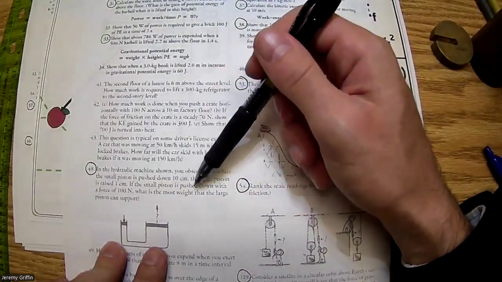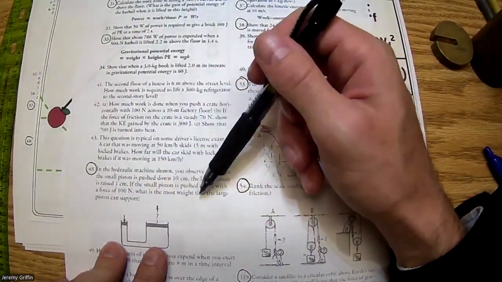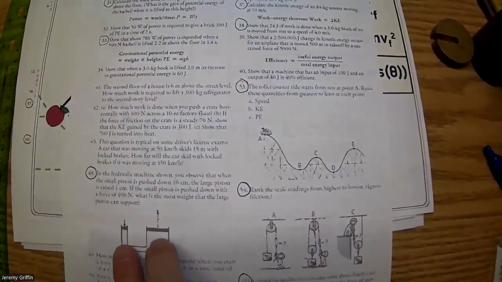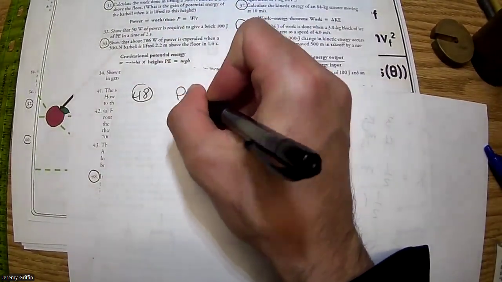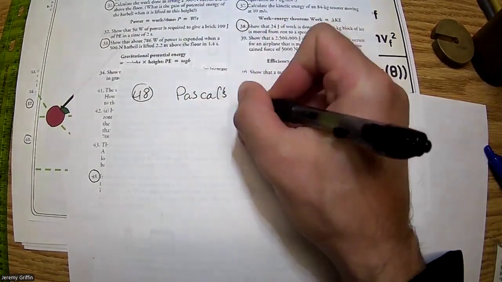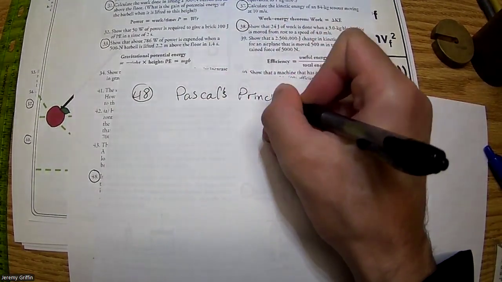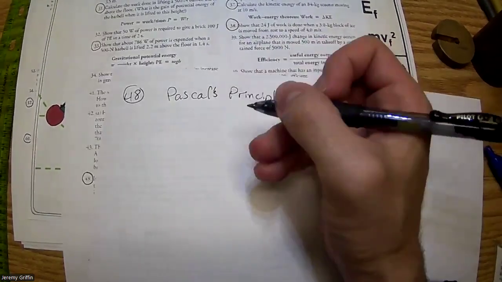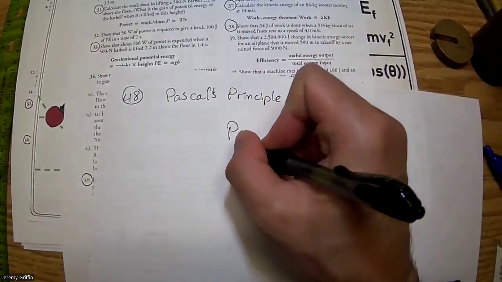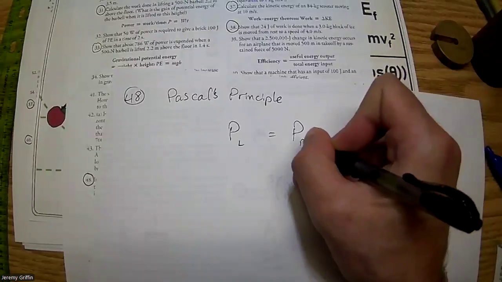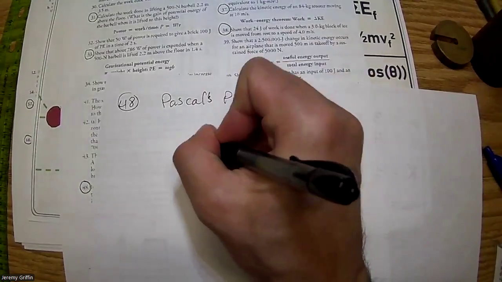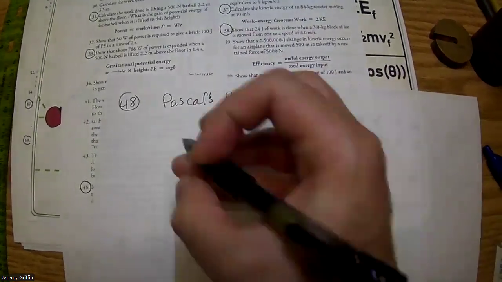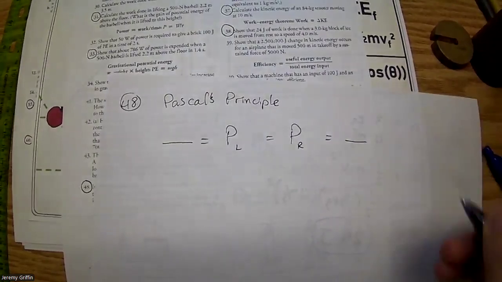The small piston is pushed down with a force of 100 newtons. What is the most weight that the large piston can support? Now, here, I'll write down something from next semester called Pascal's principle. It says that the pressure is the same on both sides. So pressure on the left equals pressure on the right. Now, we did talk about pressure a little bit a few weeks ago. Because pressure from a few weeks ago is what over what?